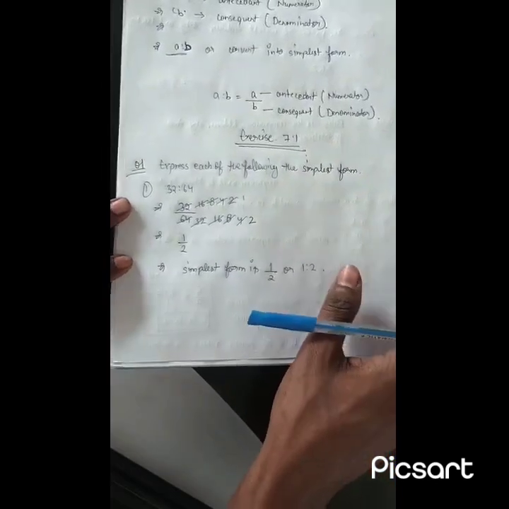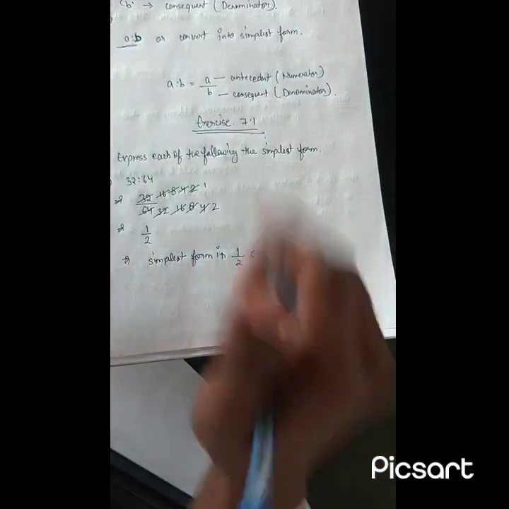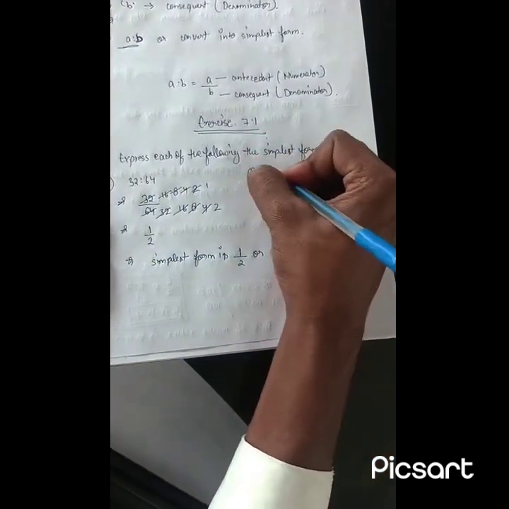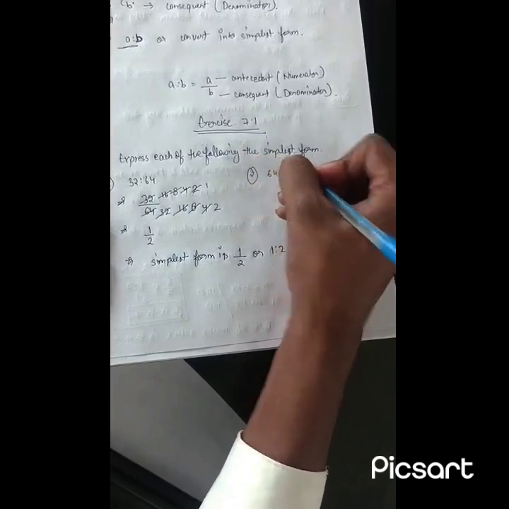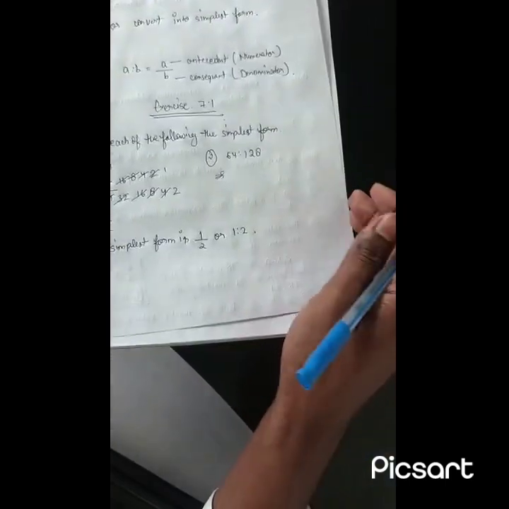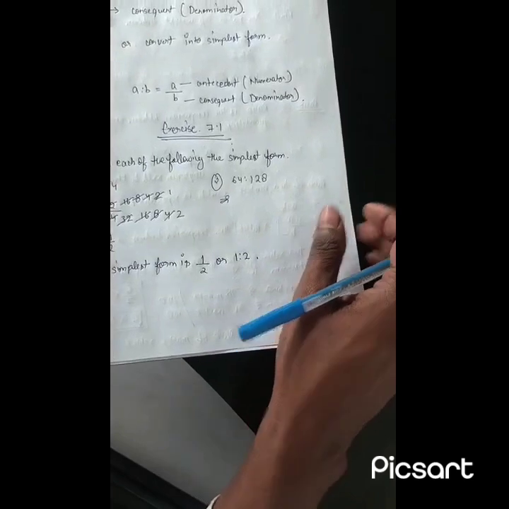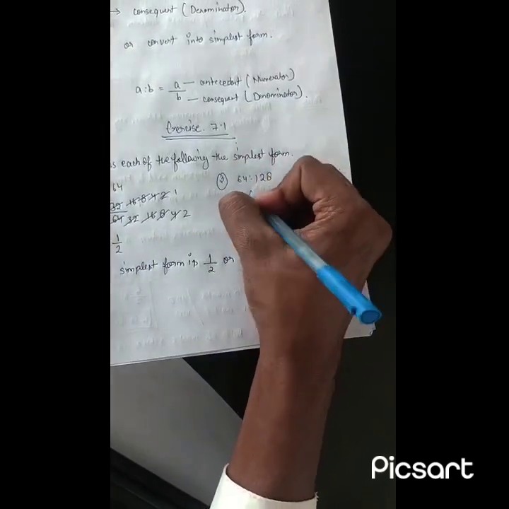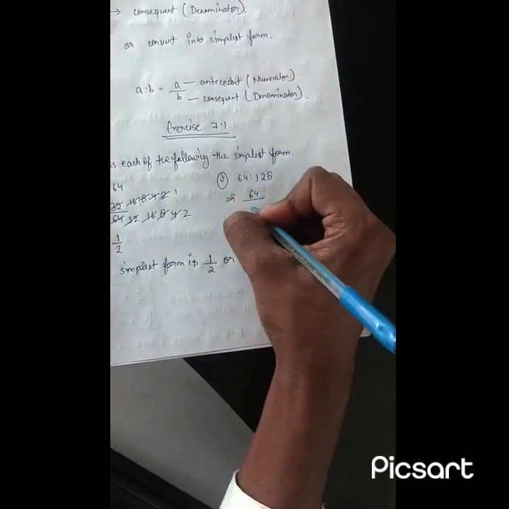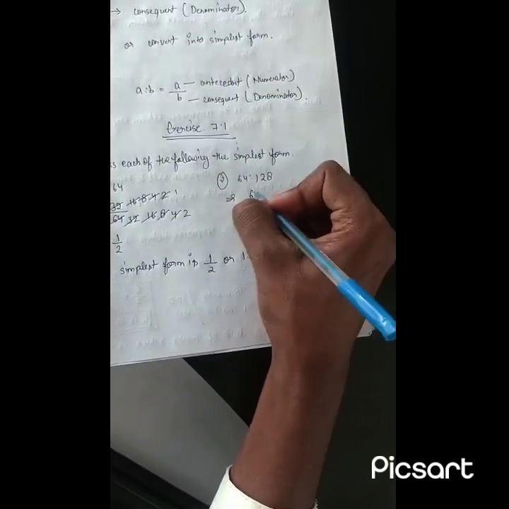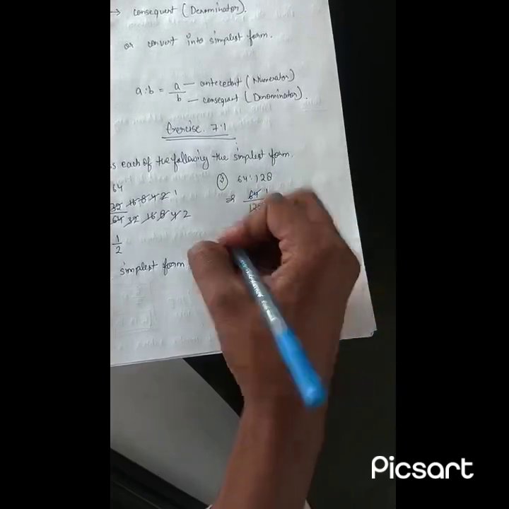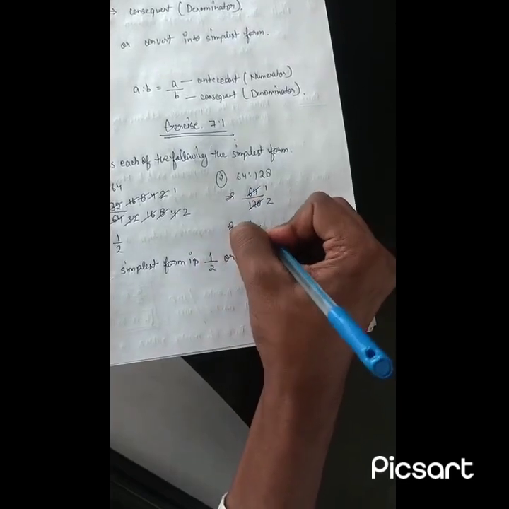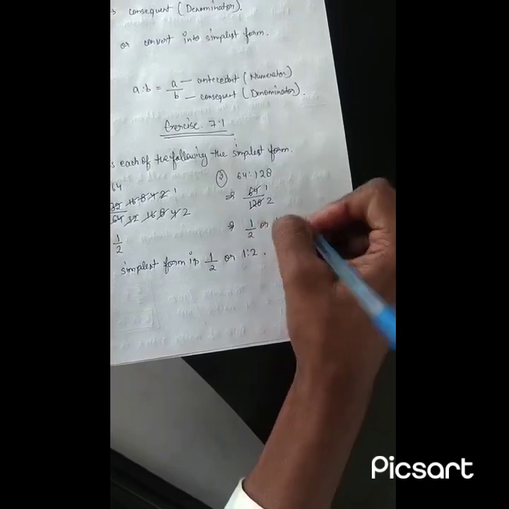Okay, this is solved. Now we come to the second question. The second question is 64 is to 128. Again the same thing: it is in the ratio form, so first we write it in the division form, then divide completely. 64 1s are 64, 64 2s are 128. Again the simplest form is 1 upon 2 or 1 is to 2. Answer.